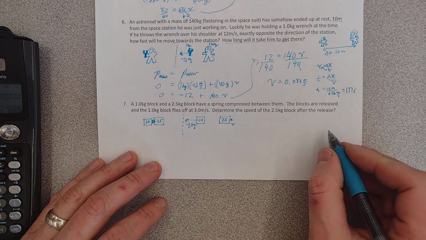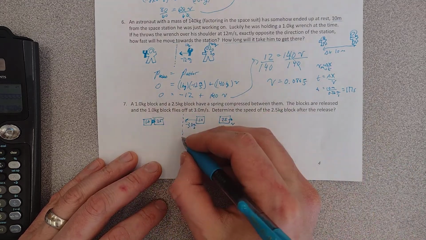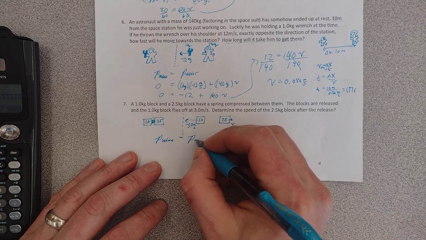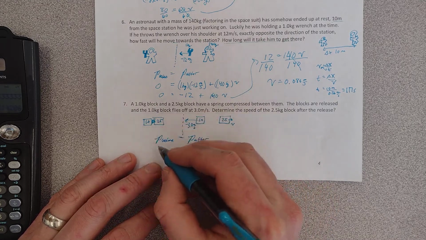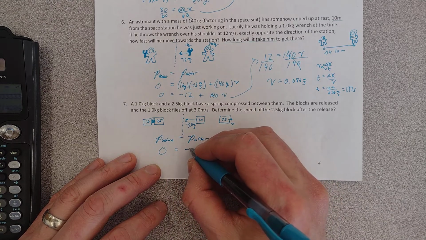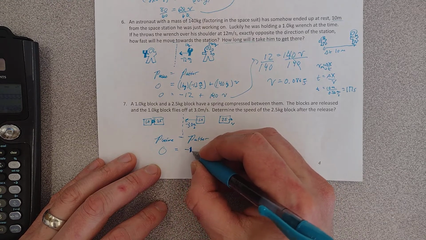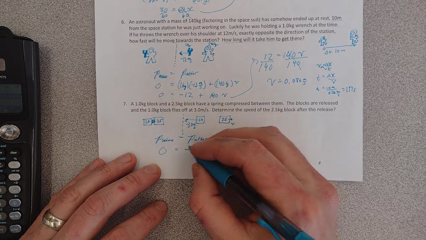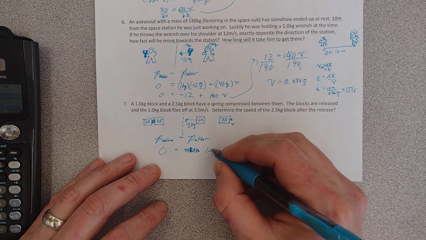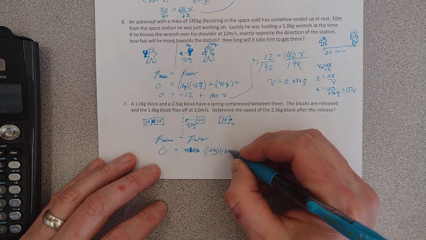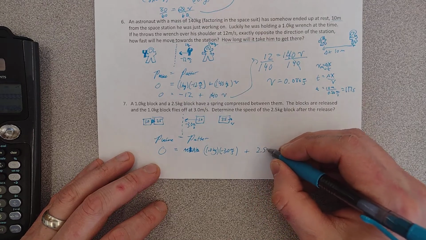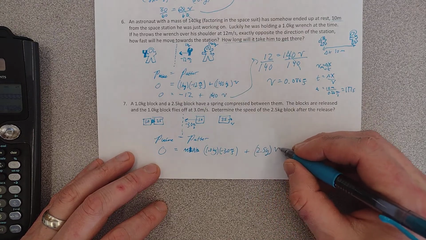It's going to have to go that way though, because we know that the initial momentum, P before, total initial momentum has to be 0. Negative 1.0 kilograms times negative 3.0 meters per second. That's the momentum of block 1. Momentum of block 2 is 2.5 kilograms times the unknown v.